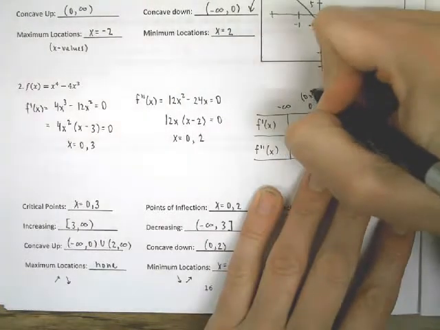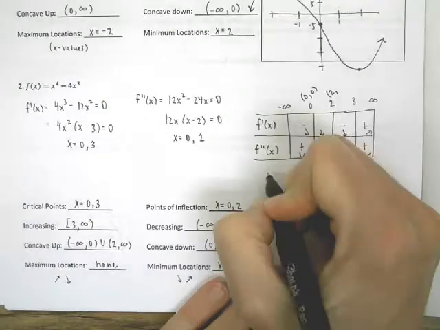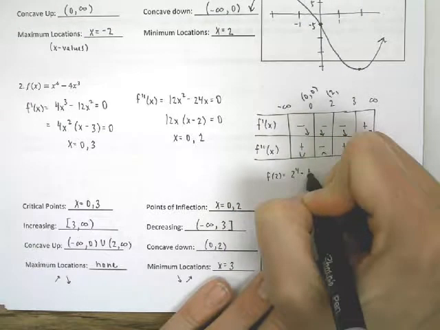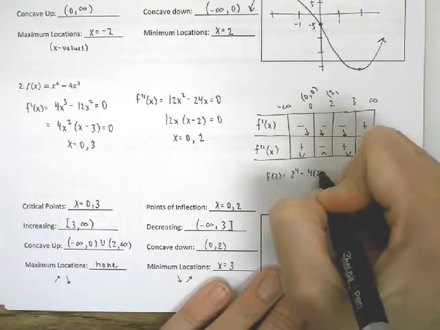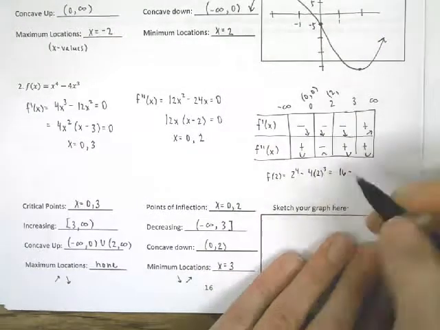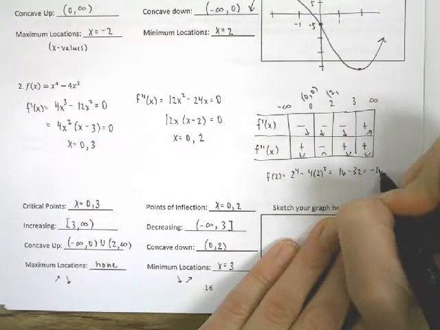So for 0, that's just going to be 0. If I have 2, f of 2 is 2 to the 4th minus 4 times 2 cubed. So I have 16 minus 2 cubed is 8 times 4 is 32. So negative 16.